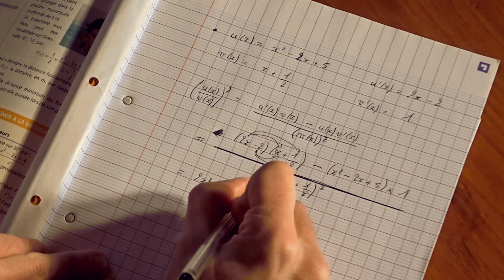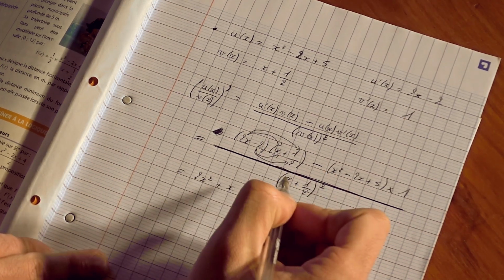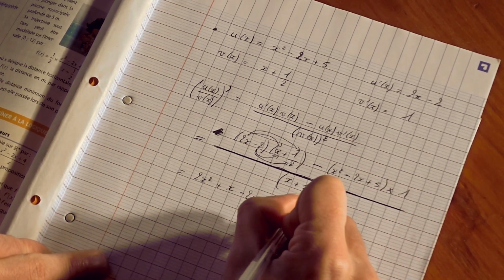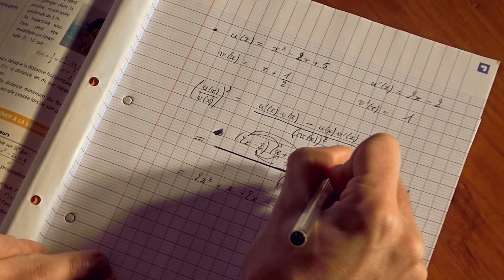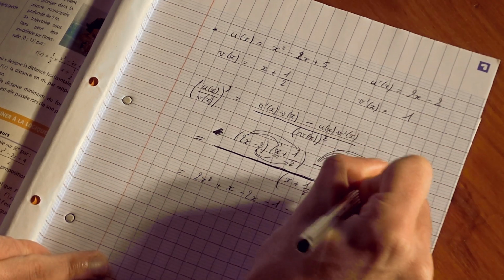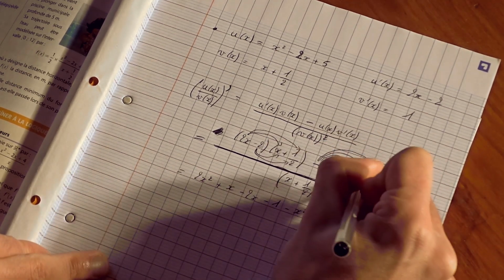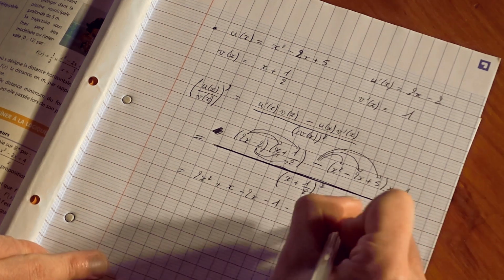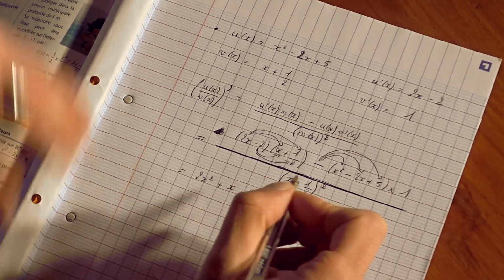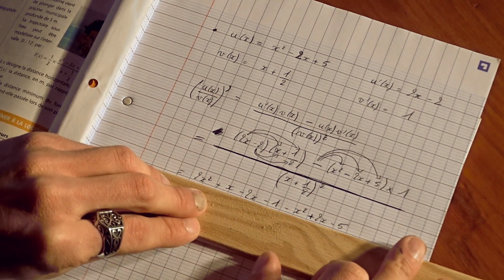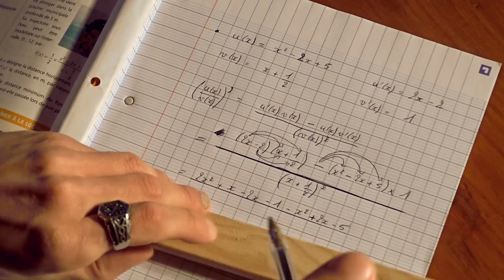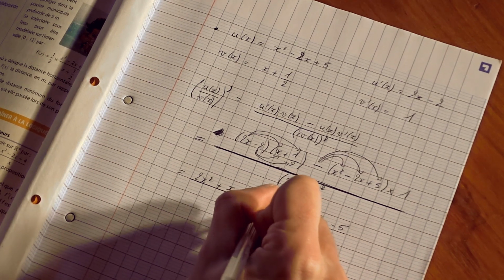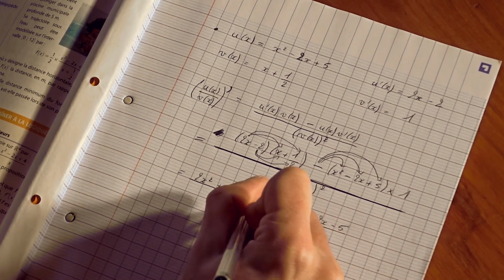Moins 2 fois x, moins 2x, moins 2x, ce qui fait plus 2x, moins 5. Et au dénominateur, je vais garder x plus 1 demi au carré.